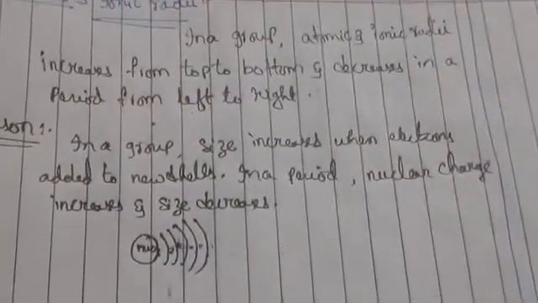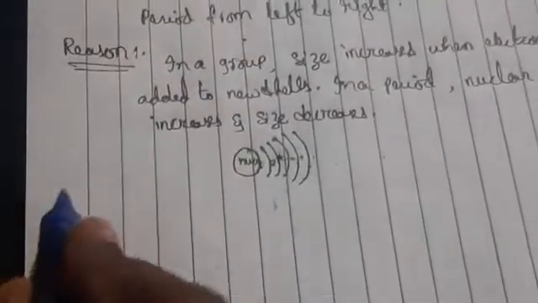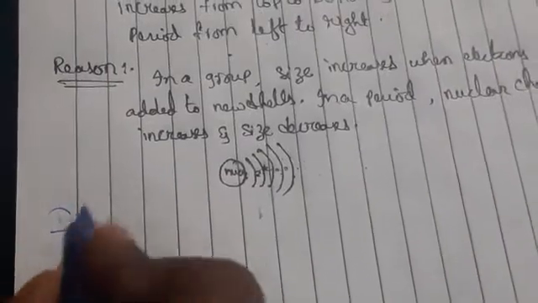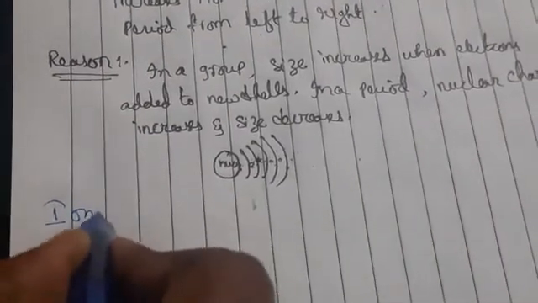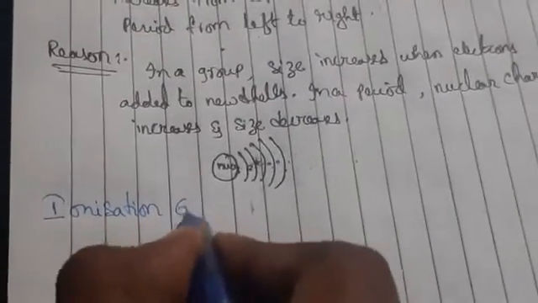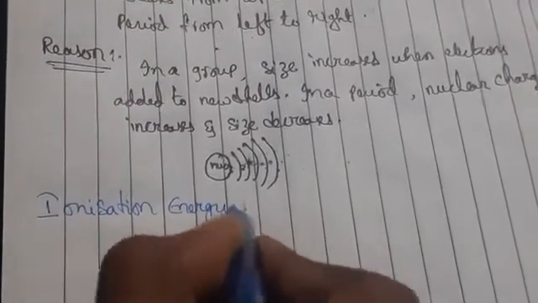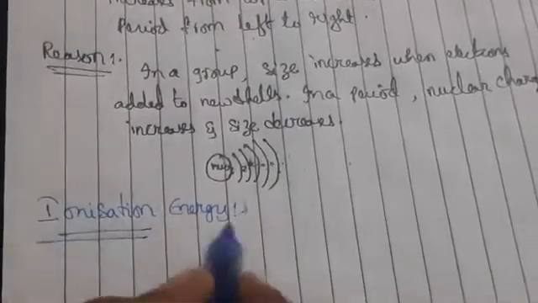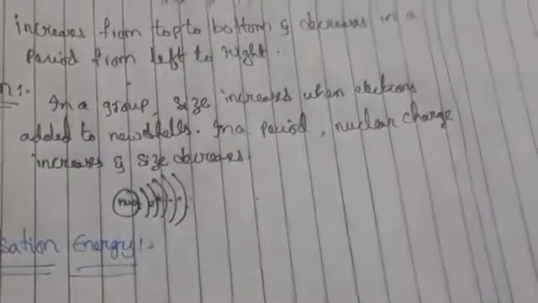Now let us see the next property, ionization energy or ionization enthalpy. What is ionization energy here?